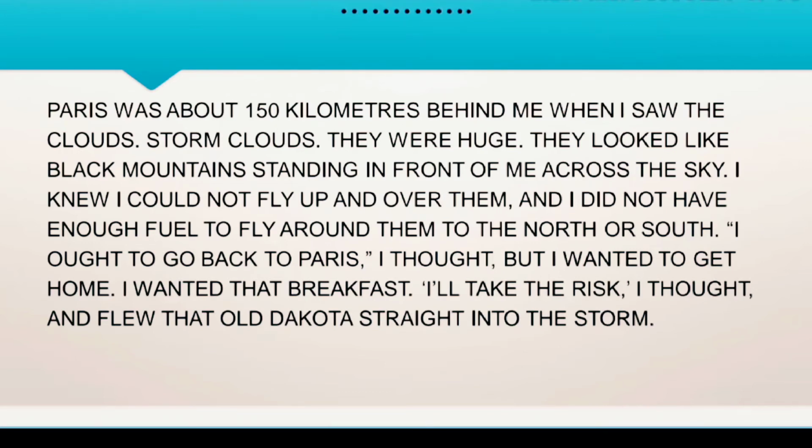Now, see what happened? The plane had crossed Paris when he started seeing clouds in the sky. The presence of clouds made it unsafe to travel by air because there was a chance of a storm. They were so huge and dark that the pilot compared them with black mountains. He knew he couldn't pass them, as it was impossible to go above them or escape them with the amount of fuel that was left in the last tank. The right decision would have been to fly back to Paris safely.